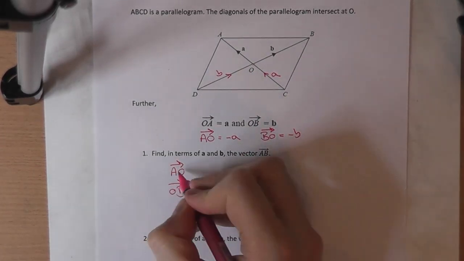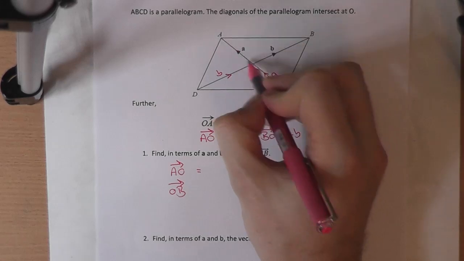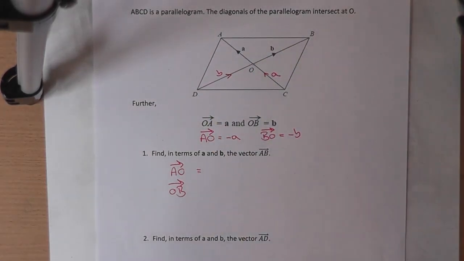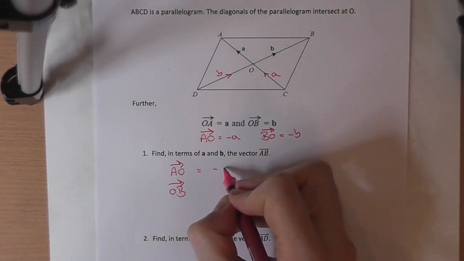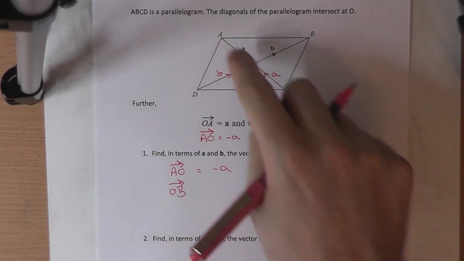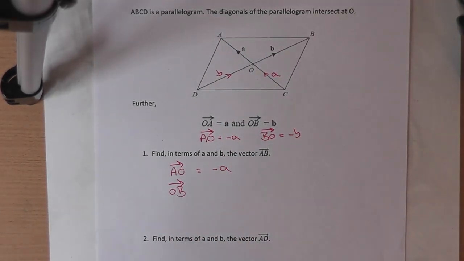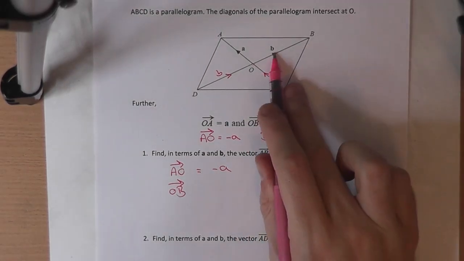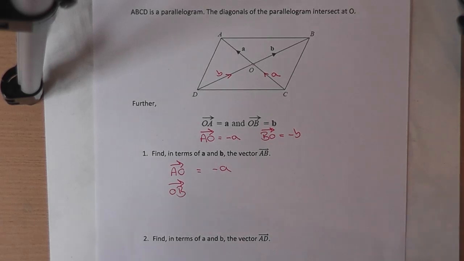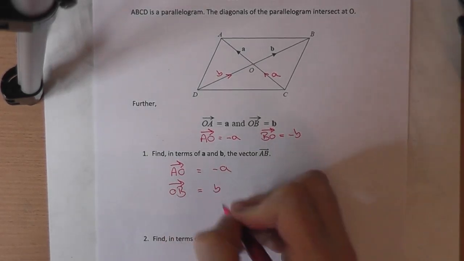Well, A to O is moving against the flow of this arrow. And we've already said that A to O is given by the vector minus A. If A is from O to A, whatever that direction A stands for, we're going the reverse direction, so we're going minus A. And now if we want to go from O to B, well, that's simple. That's just given as that direction B, whatever that happens to stand for, B.